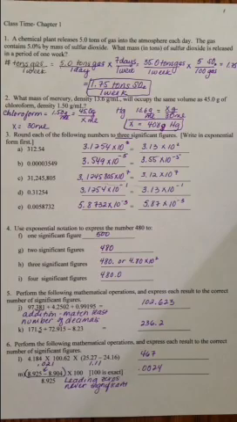The second problem is a comparison. They want to know what mass of mercury will occupy the same volume as 45 grams of chloroform, and they give the density of both these liquids. The first step is to take the chloroform. We know its density and we know its mass. We have to figure out what space it will occupy, and that will be 30 milliliters.